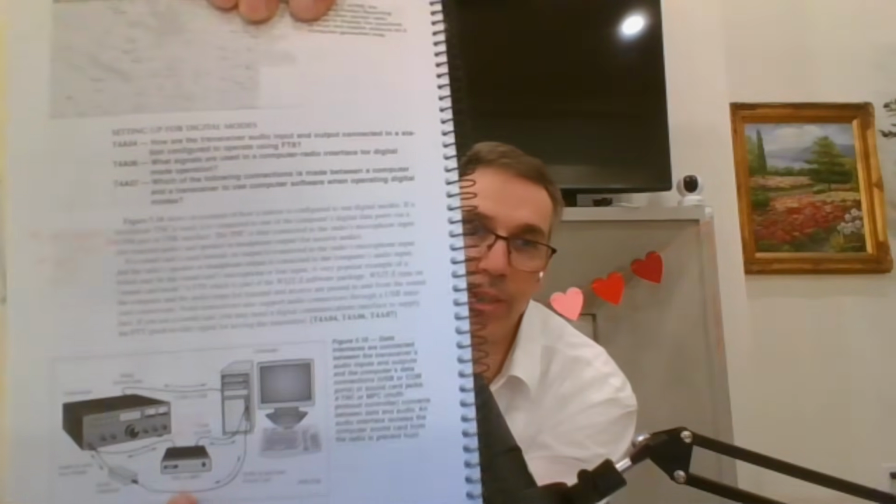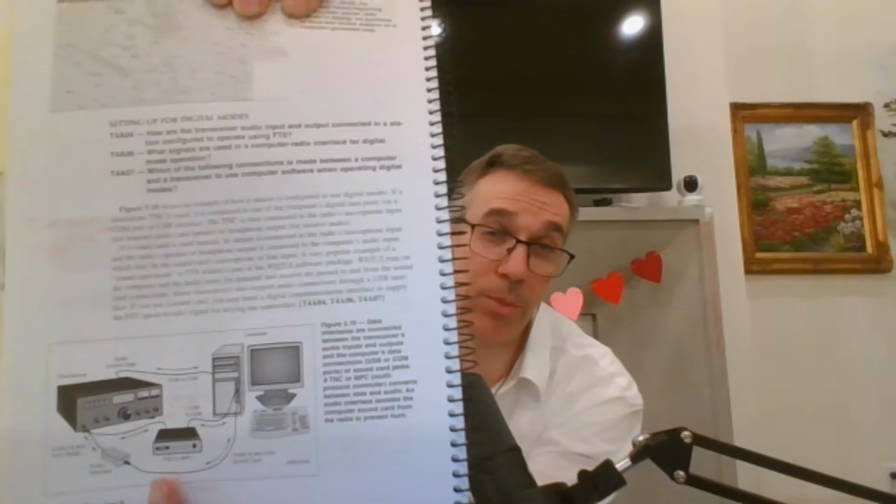All right, and then they have some diagrams here. 5-10 is how you would hook up. This is more digital mode. Let's see, how much time do we have? I'm almost done, a couple more pages. We're a little bit over an hour, but I'll try to finish this up.